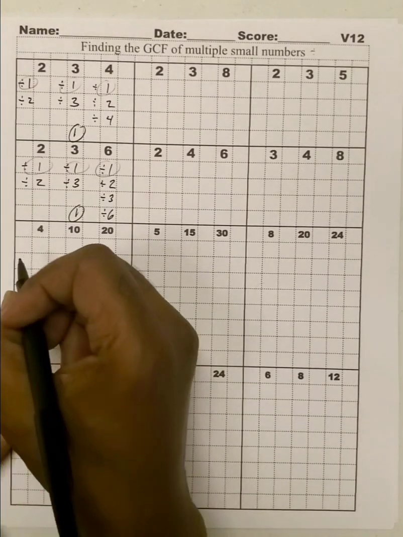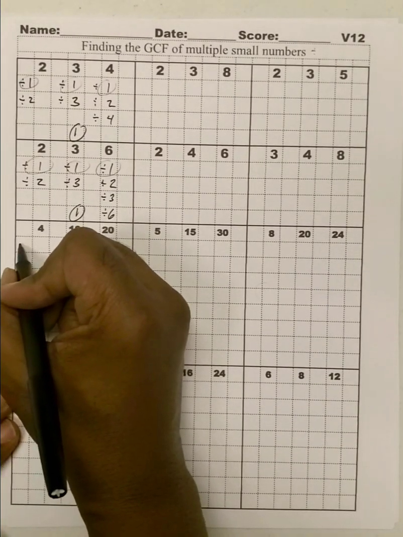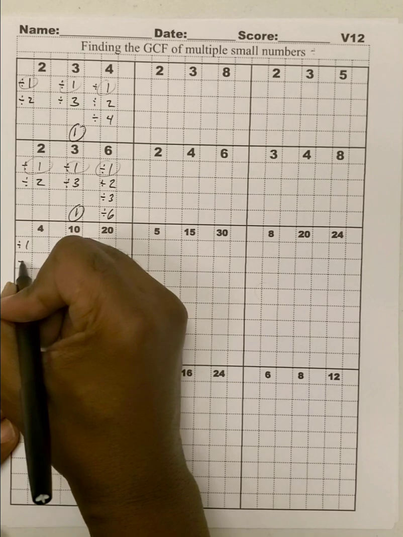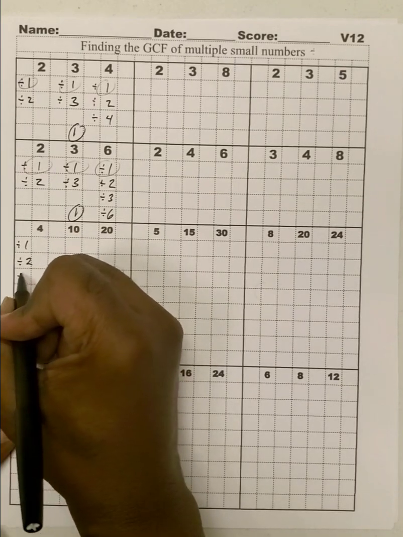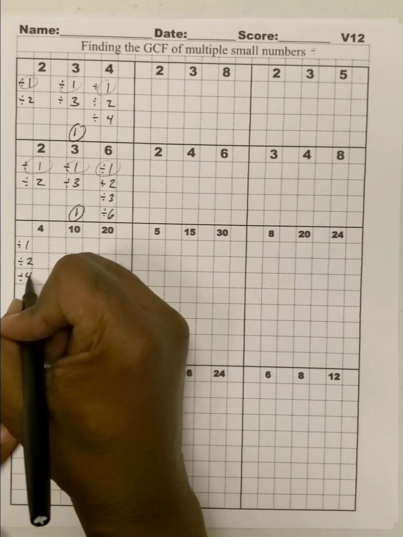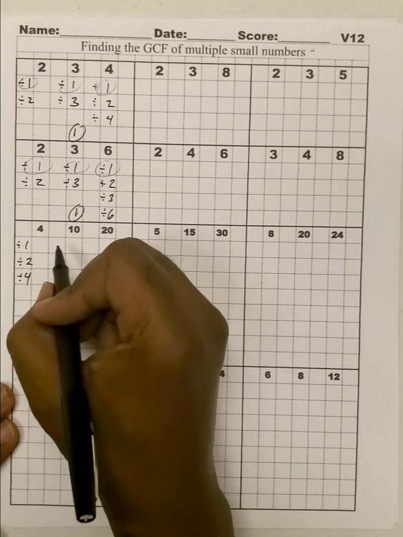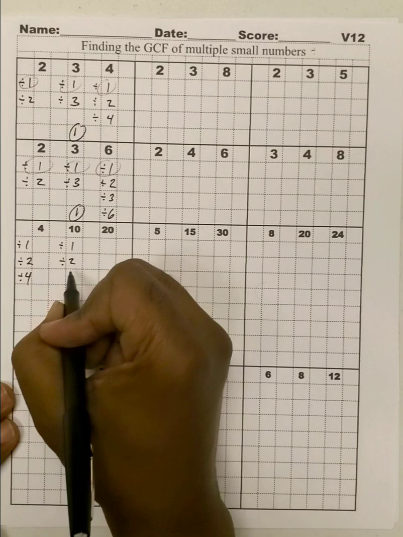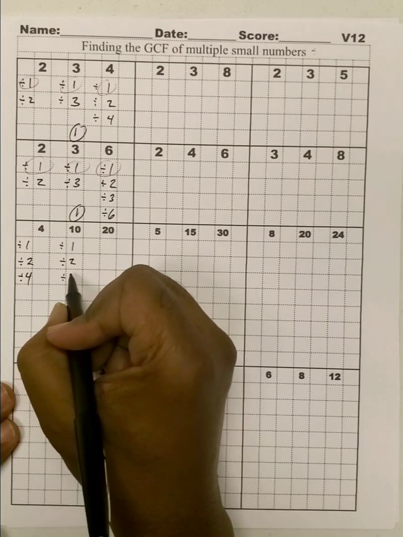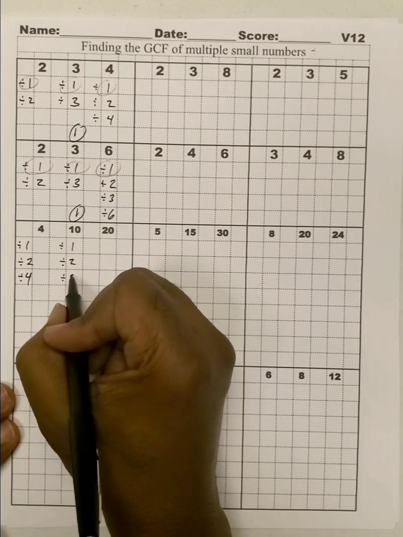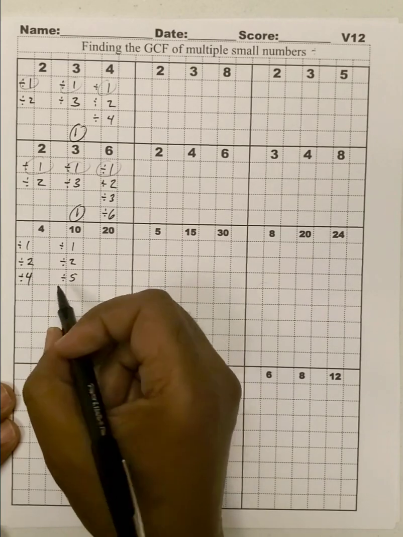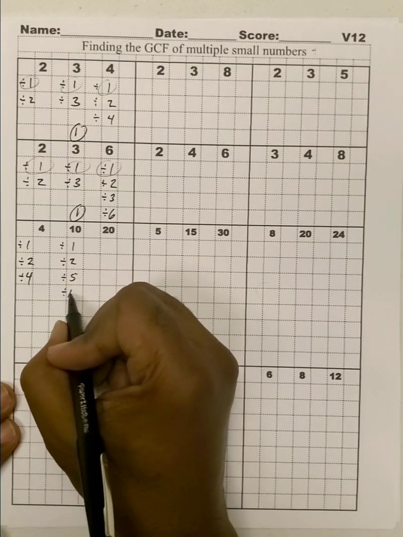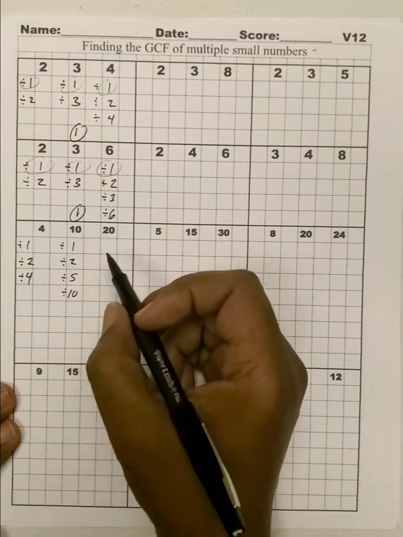Now 4 can be divided by 1. It can be divided by 2. Well, not 3, but it can be divided by 4. 10 can be divided by 1. Can be divided by 2. Can be divided by, not 3, not 4, but 5. Okay, we're halfway there, so we can skip all the way down to it can be divided by 10 itself.